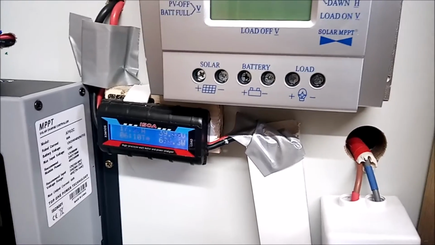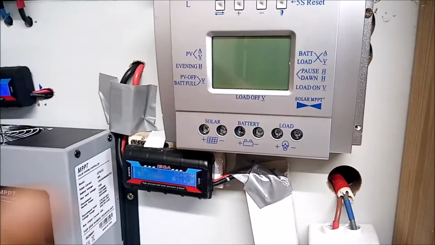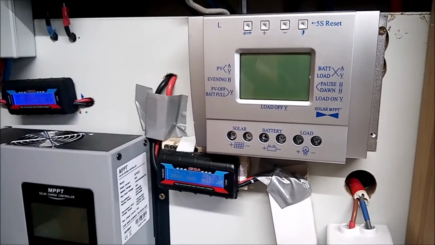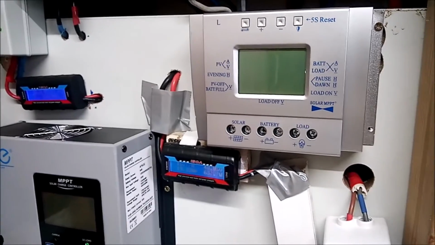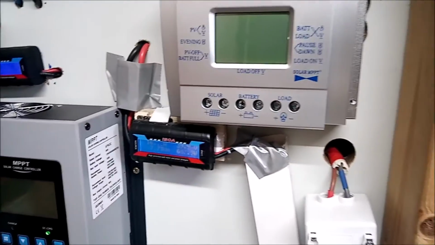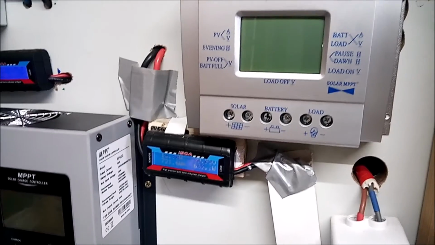Anyway, this is the second charge controller, and the third one is actually here. I like visibility. That is why you can see a watt meter on each of the charge controllers, so that I can see what I'm making in real time. I can easily detect what the problem is.